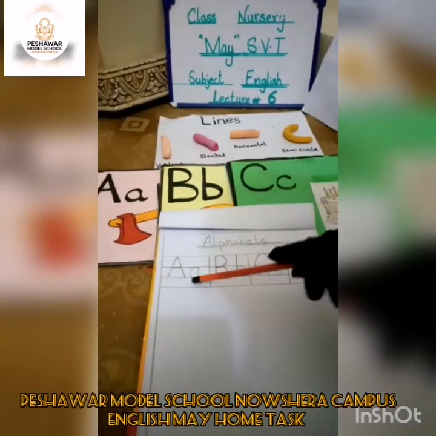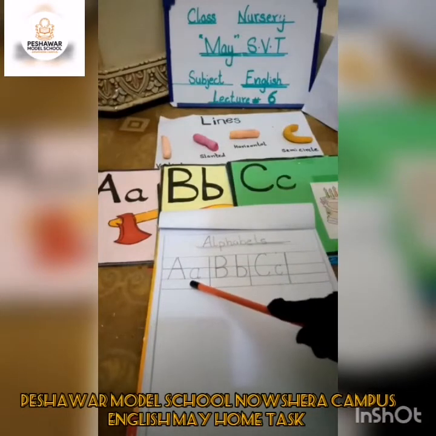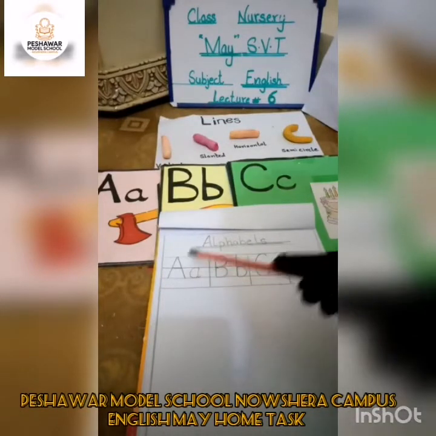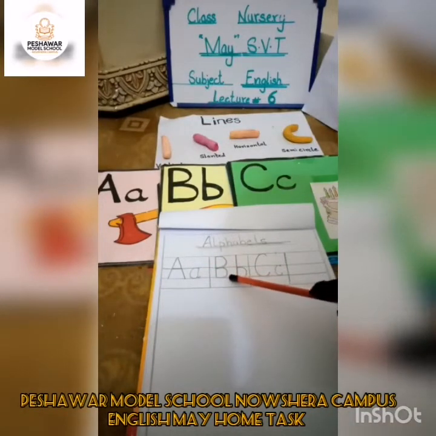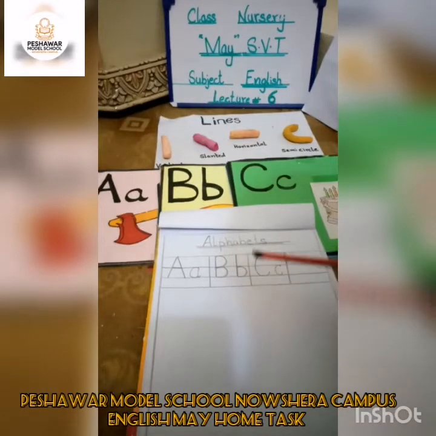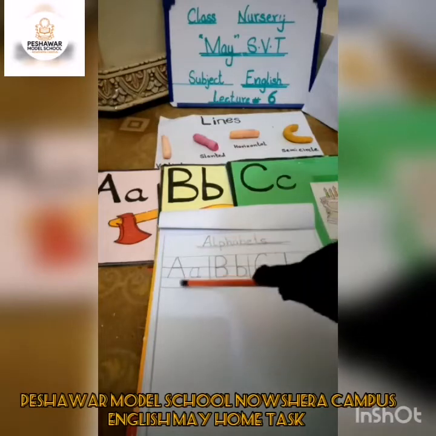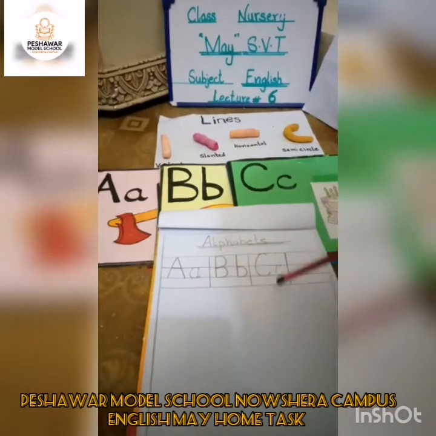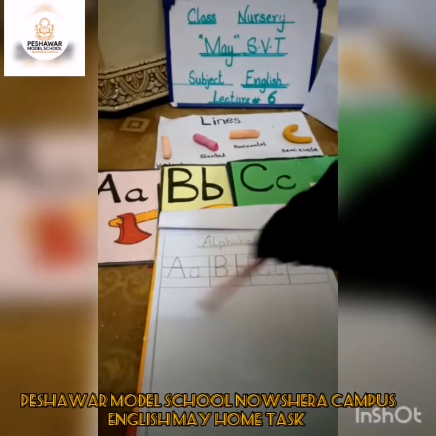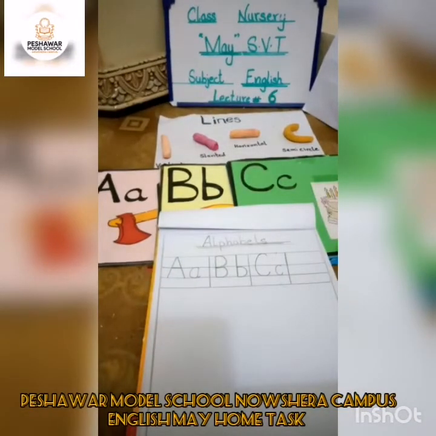Look here, which letter is this? It's the letter A. Which letter is this? It's the letter B. Which letter is this? It's the letter C. A, B, K. These are the sounds of these letters. And now look here, which letter is next?